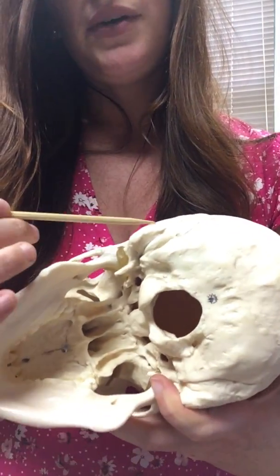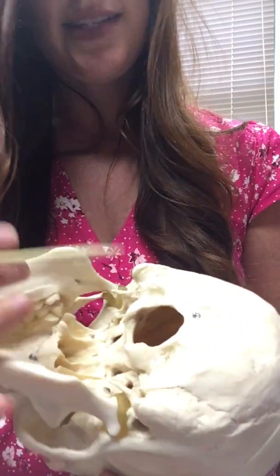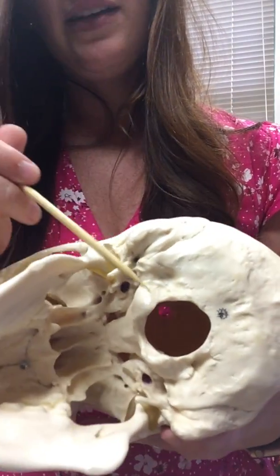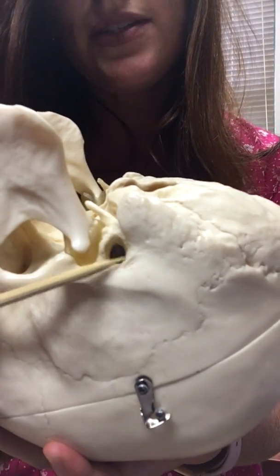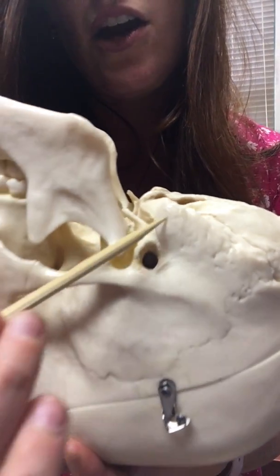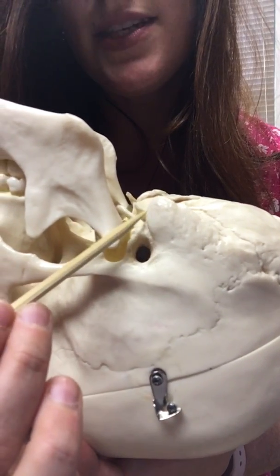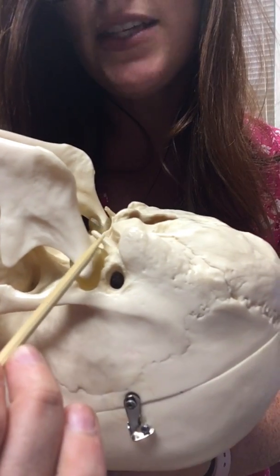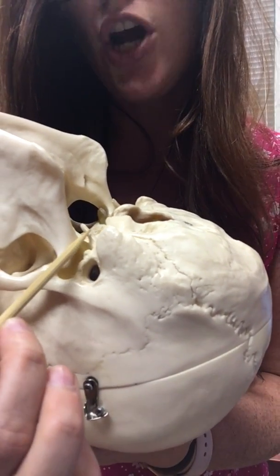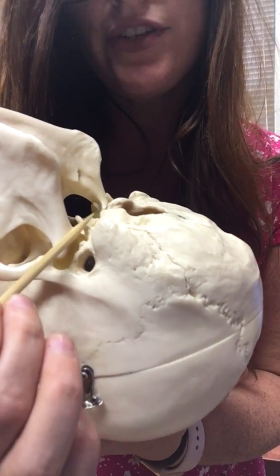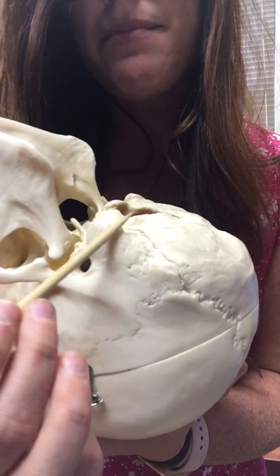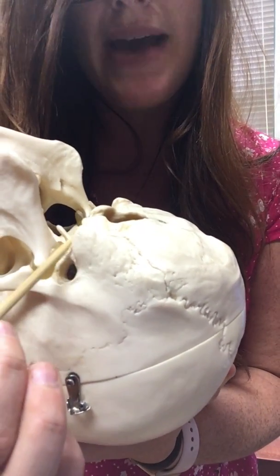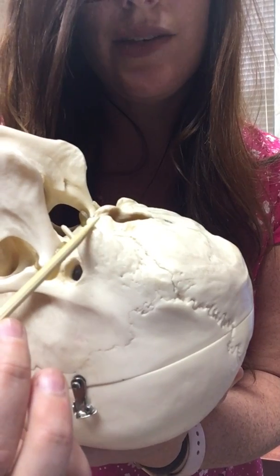inferiorly, next to the occipital bone. Here it is, and you're going to see some features. Two things you'll notice next to the external acoustic meatus are these protrusions. This one looks rounded or mounded, and this one's pointy and sharp. S for sharp, S for styloid process. M for mounded, M for mastoid process.